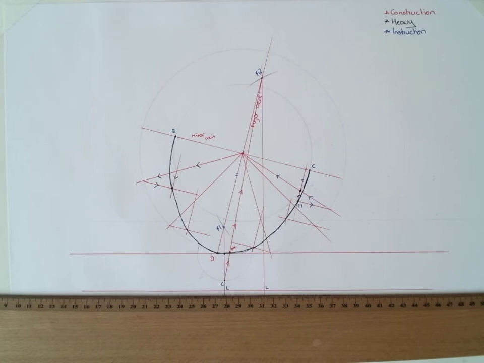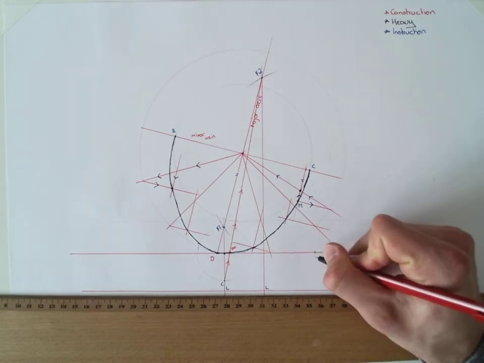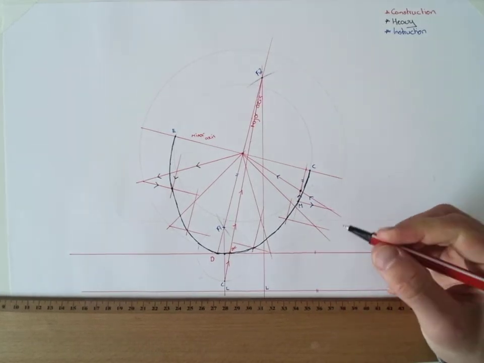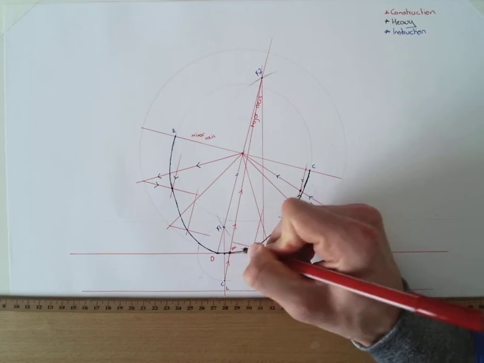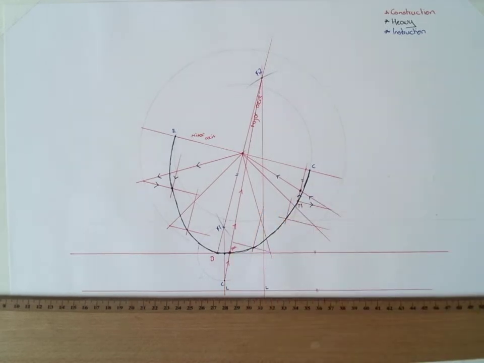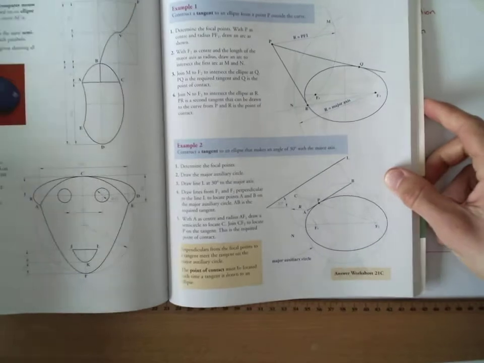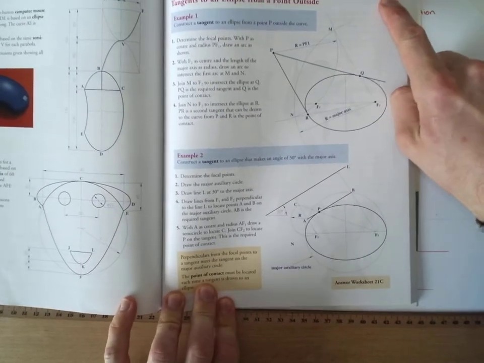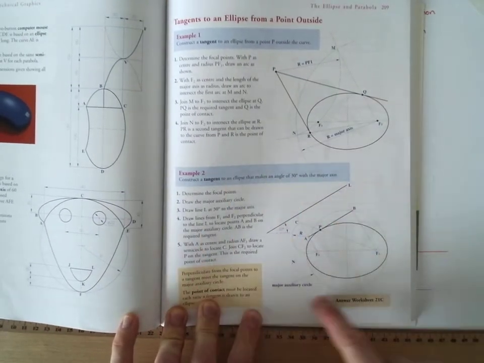Okay, and we know it's a horizontal line. So there is parallel, right? Because they're horizontal. And there's the point of contact, and I've labelled it POC as well. So it'll be a good idea to do that in the exam. Alright, so if you're a bit stuck on what I just did there, go to page 209, and it is example 2 there.